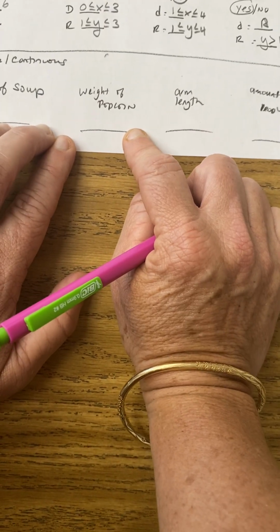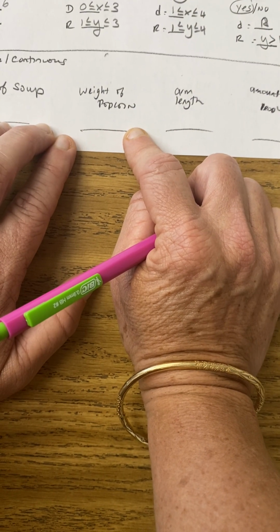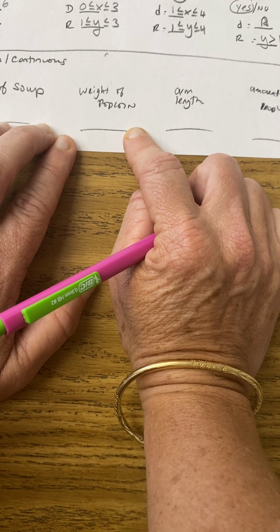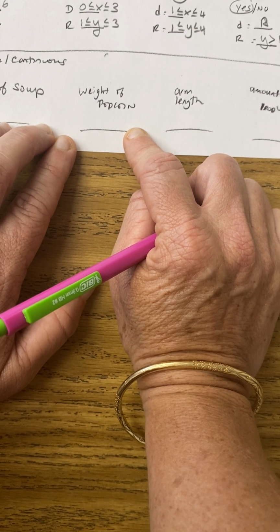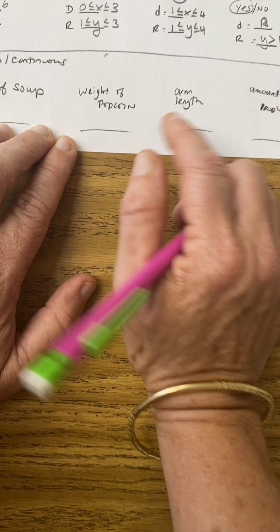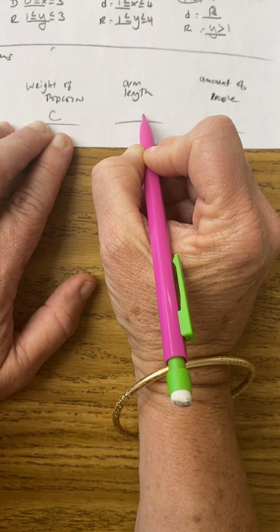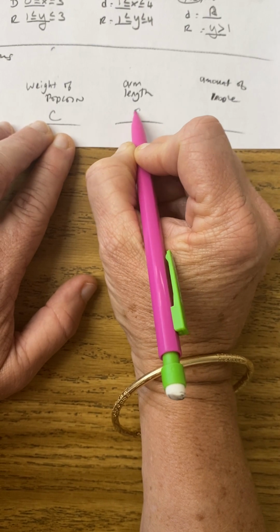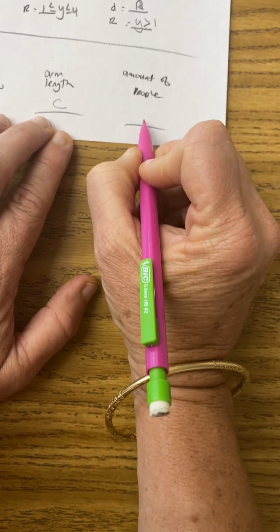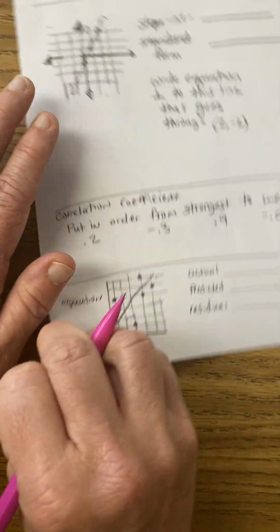If I was keeping track of weights of popcorn, I could have 2.3 pounds. When you weigh your items at Publix or whatever, you get decimal answers. So this would be continuous. Length of your arm. I don't have to have 1 foot, 2 foot, 3 foot. I can break that down, so it's continuous. And the amount of people would be discrete because we count them, we don't measure them.